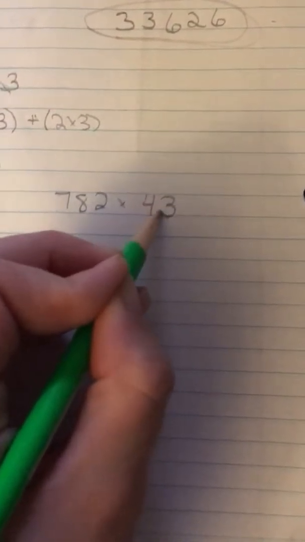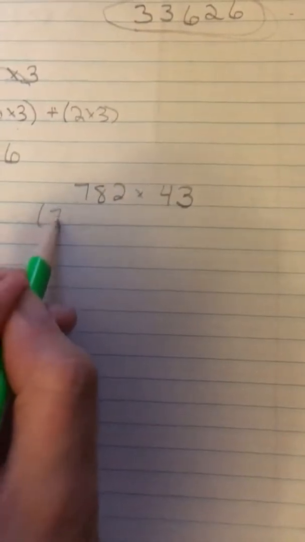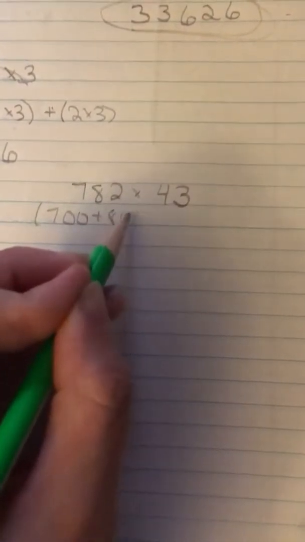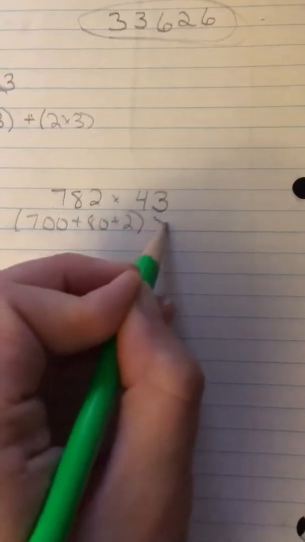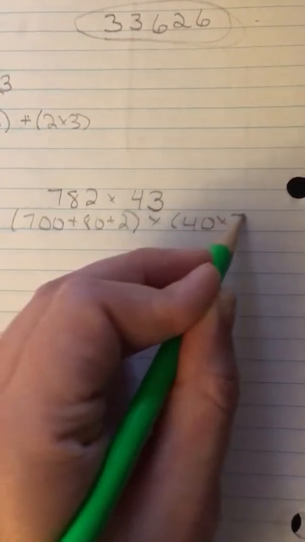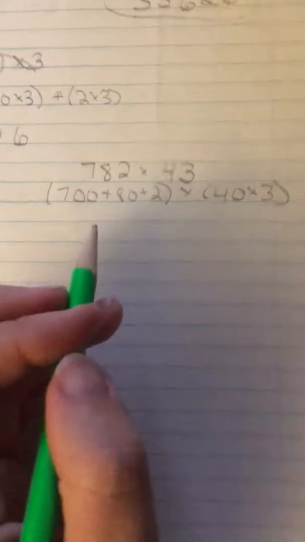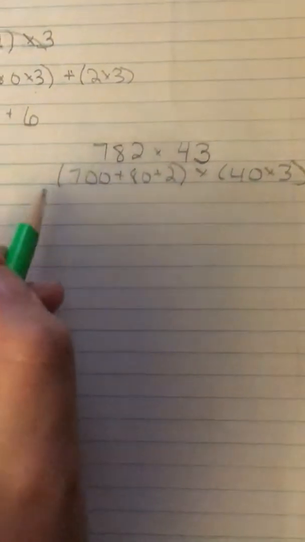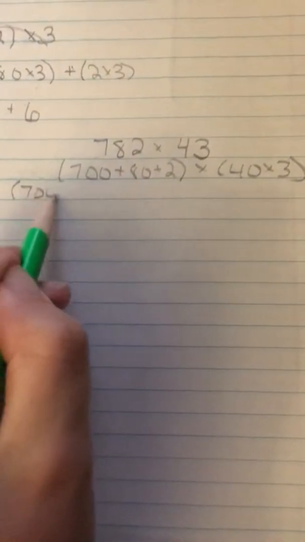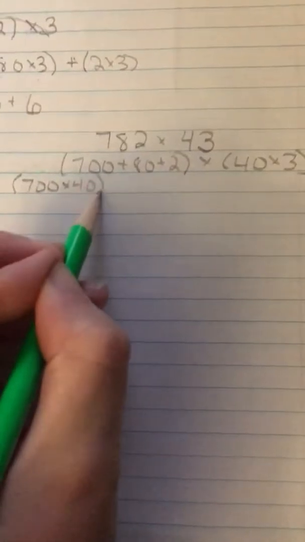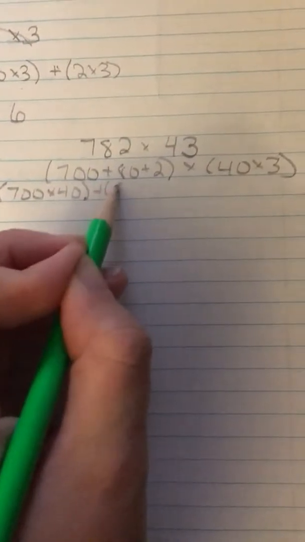All right, distributive property. So I take those numbers and I break them up. 782 times 43. And then I distribute them. You get a 40. You get a 40.